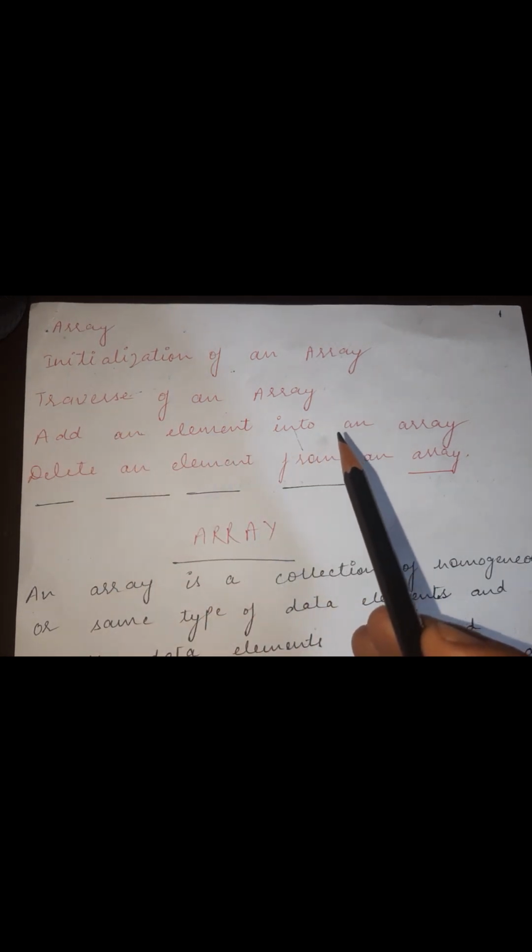Today I am going to discuss the concept of arrays in data structure. So in this video I will discuss what is array and how to initialize an array and what are the different operations we can perform on arrays, like how to traverse an array and how to insert an element into the array and how to delete an element from the array. So let's start today's session.